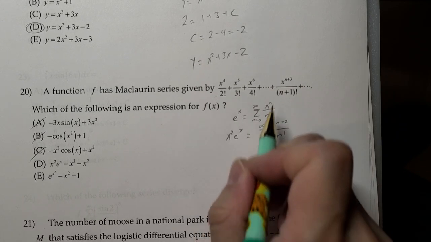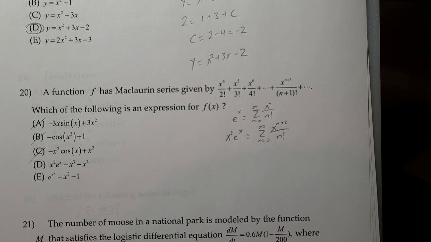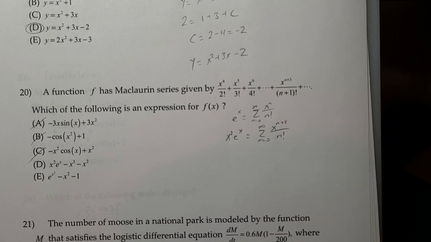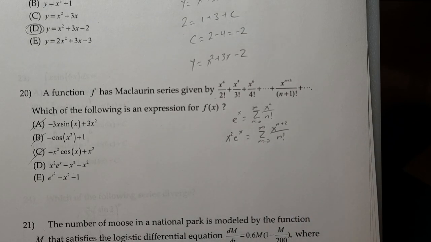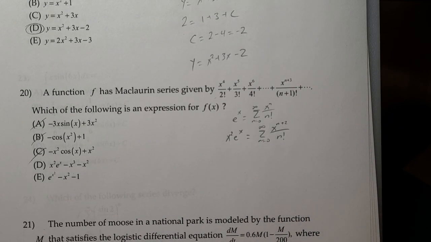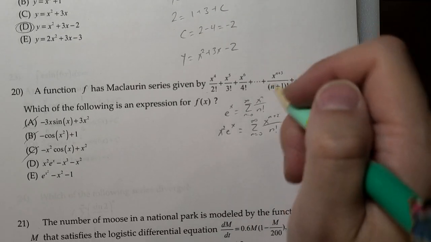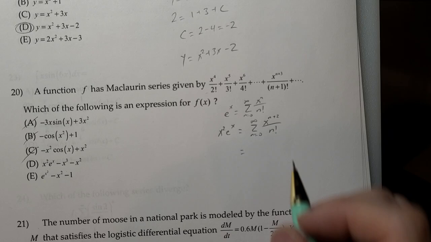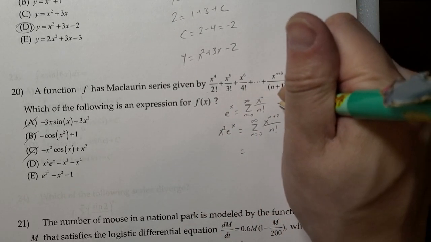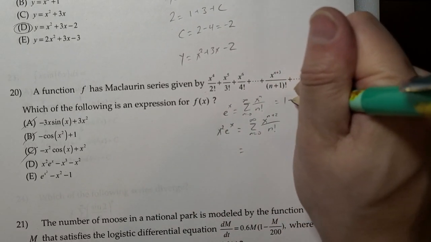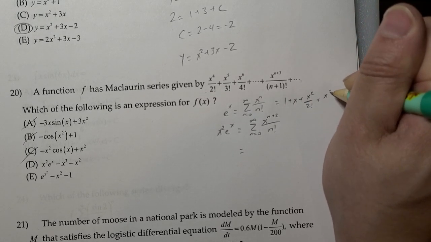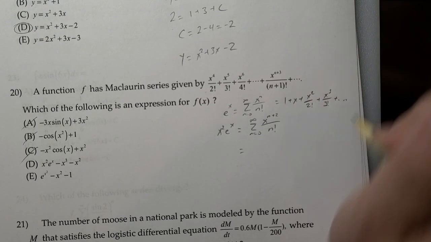Doesn't quite look like this yet. Let me think. Maybe let's write it term by term. It'll be 1 plus x plus x squared over 2 factorial plus x cubed over 3 factorial, and so on and so forth.